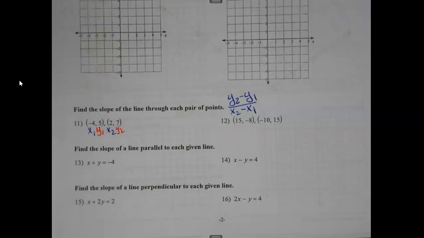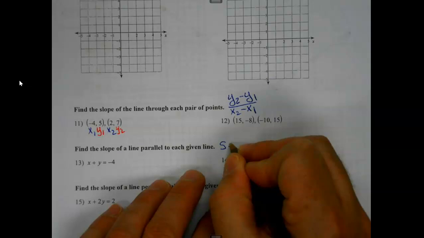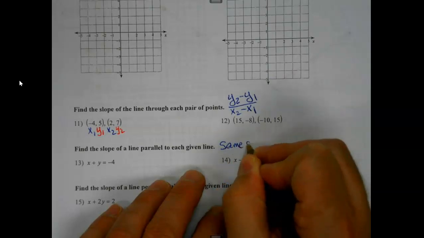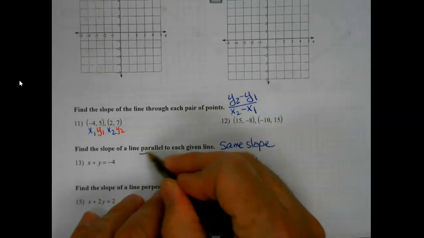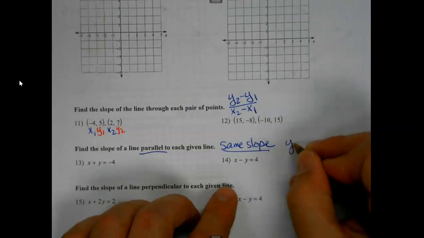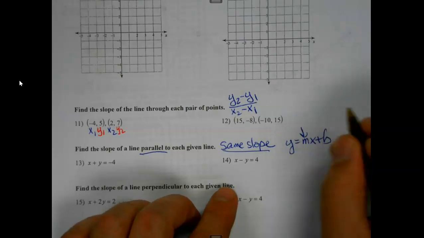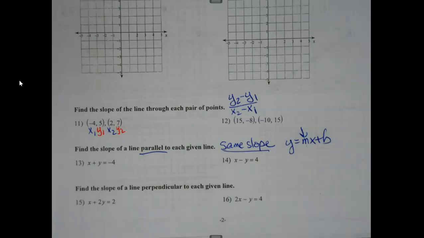And then find the slope of a line parallel. Parallel occurs when you have the same slope. So here, once you get your equation into y equals, the m value is the answer.